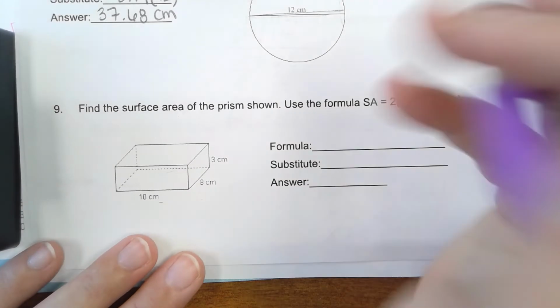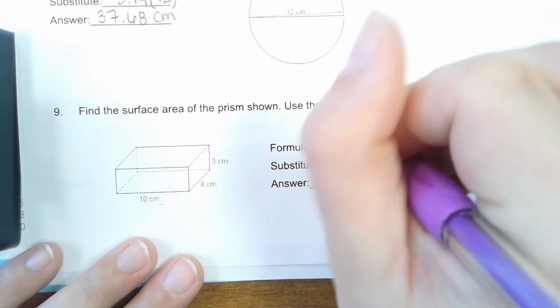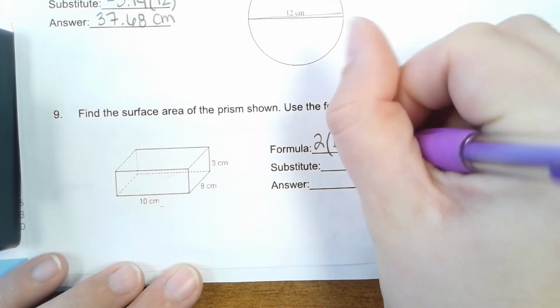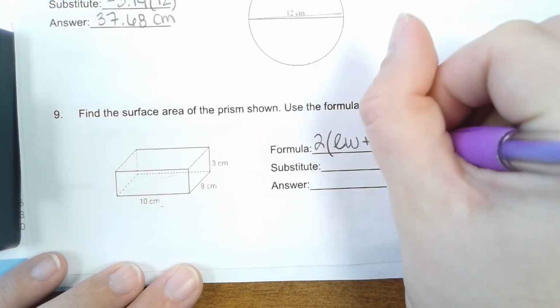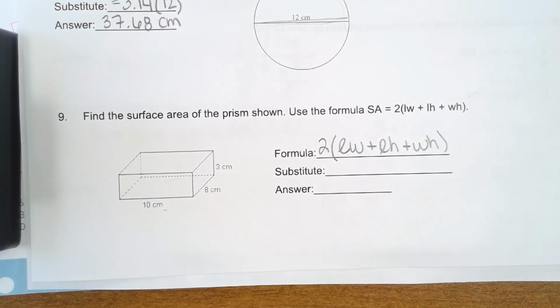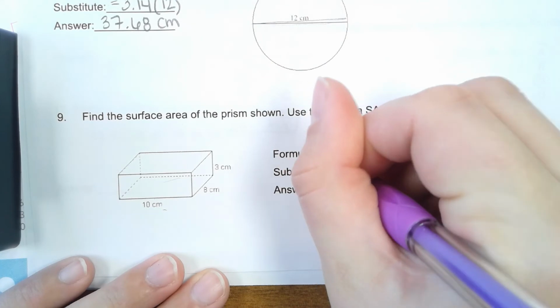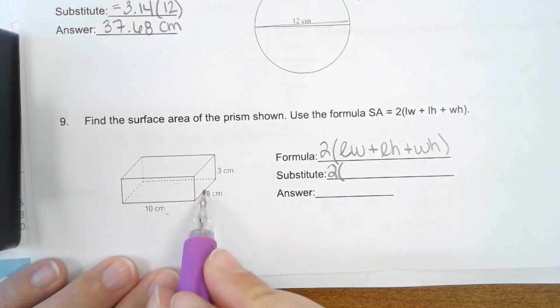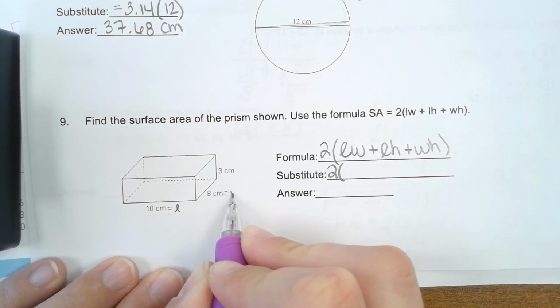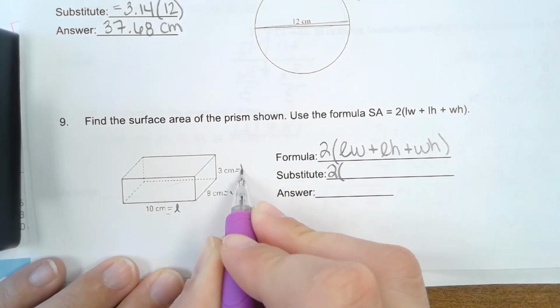They give us the formula to be 2 times LW plus LH plus WH. So I'm just recopying down the formula. Substitute means you're plugging numbers into the formula. Looking at my box over here, 10 would be my length, 8 would be the width, and 3 would be the height.